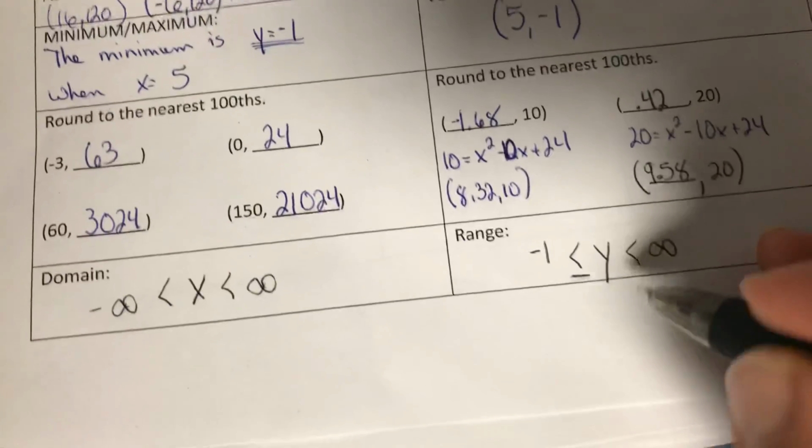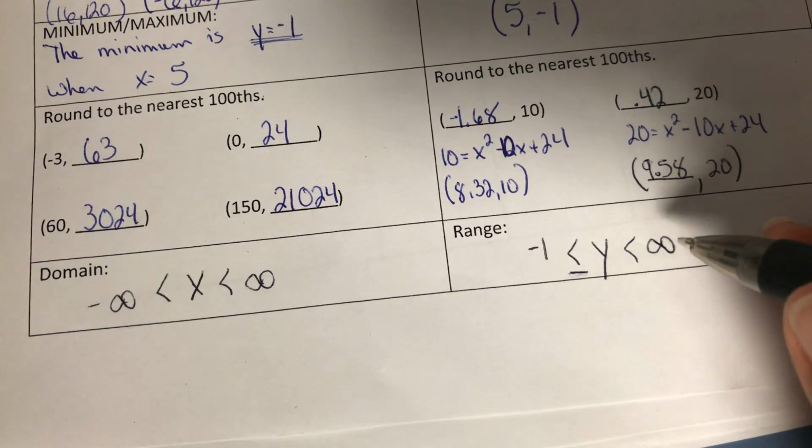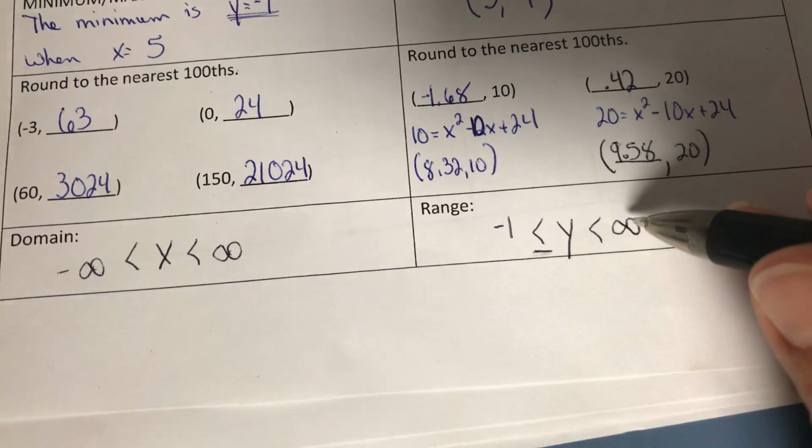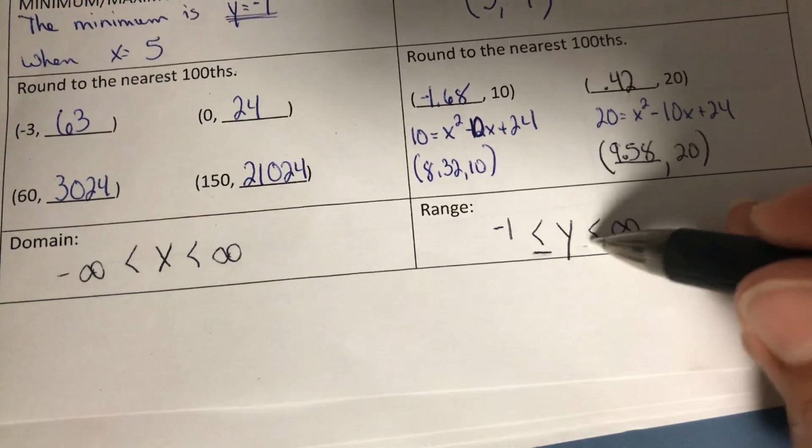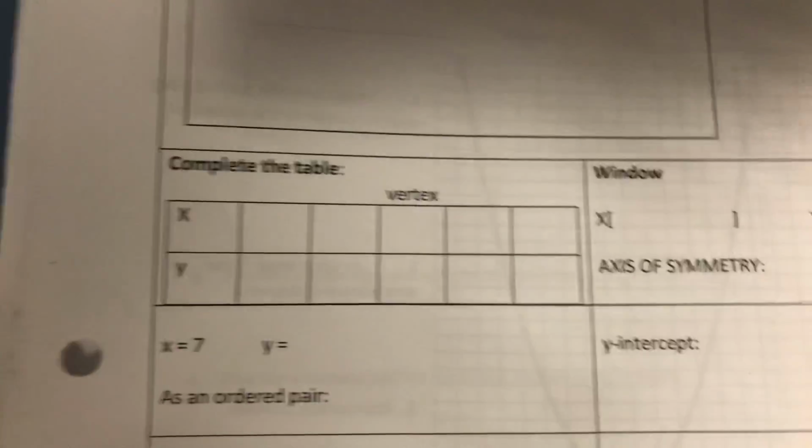I don't underline for infinity because when I underline it means I can actually get to infinity, and you can't get to infinity because it never ends. So with infinities, we do not underline. All right, let's go to the next one.